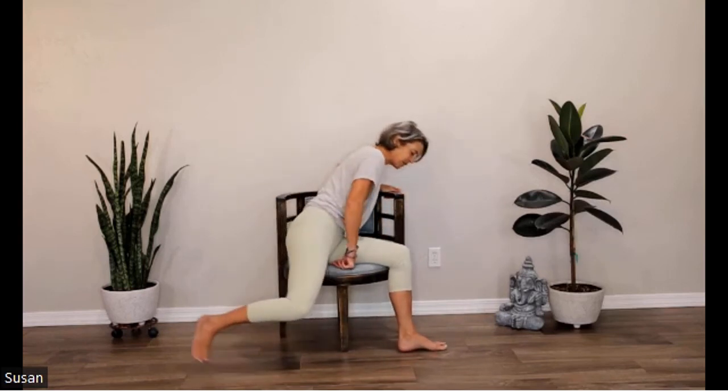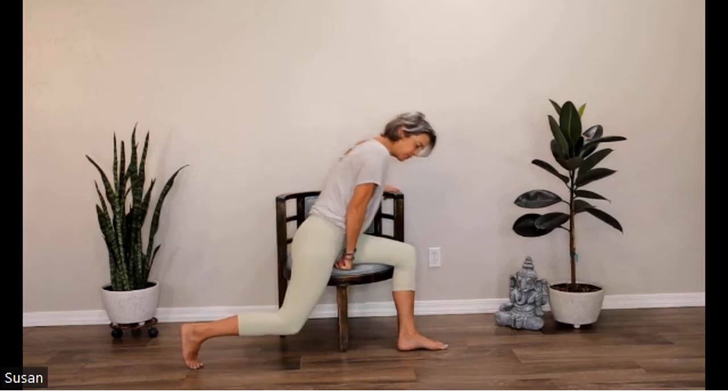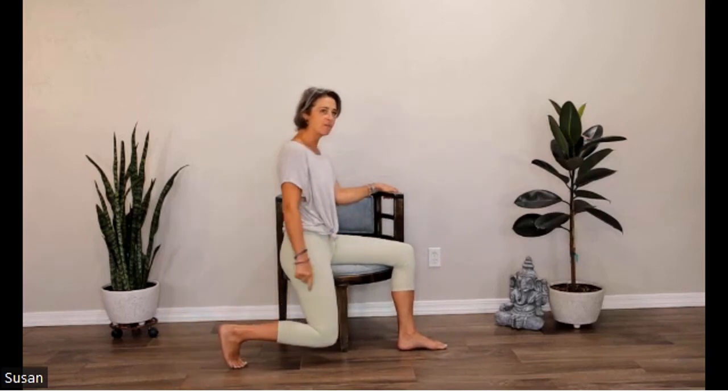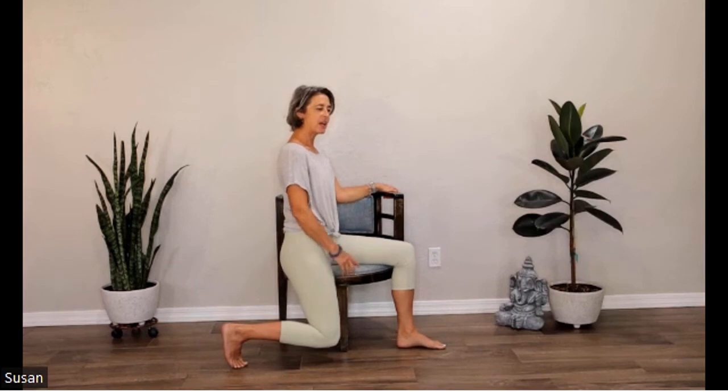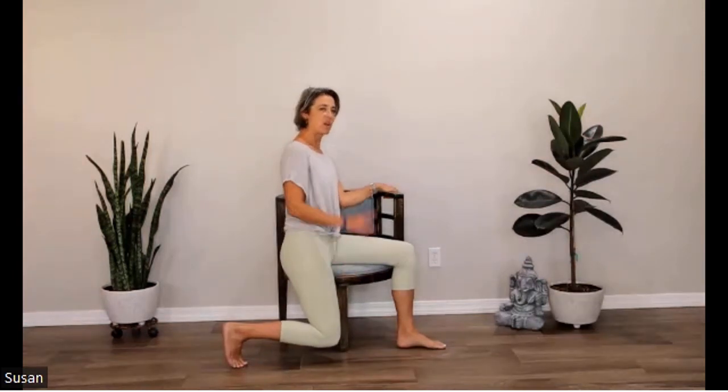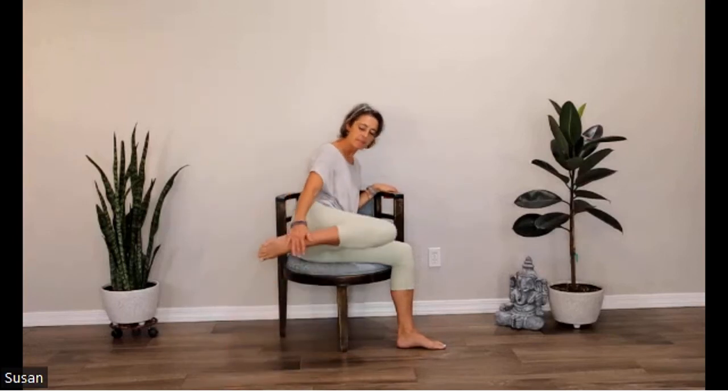Right hand is on the back of the chair for support, and the left toes are curled under, so the left thigh hangs down. Remember the alternate positioning here. You can pick up the foot and catch the ankle if you like for a little bit deeper stretch.